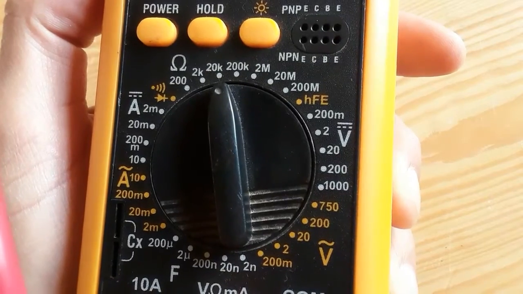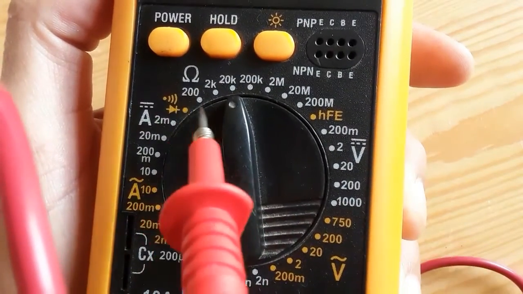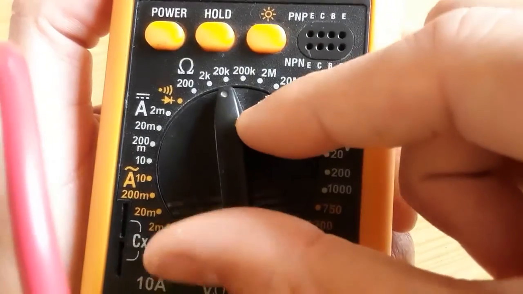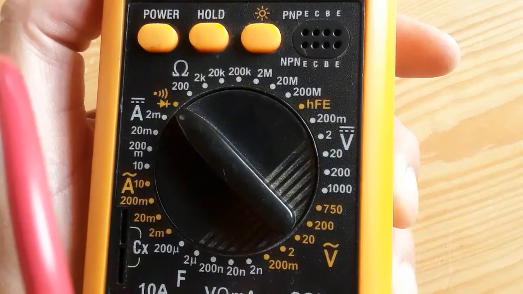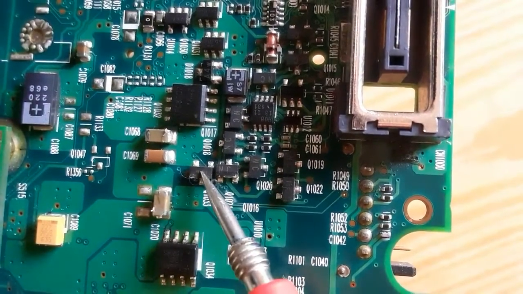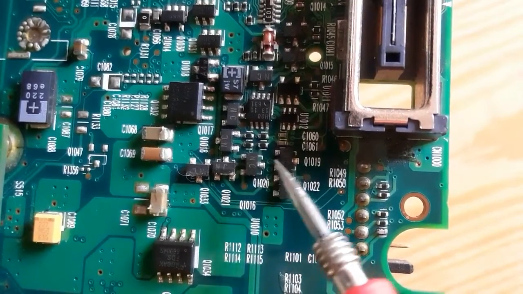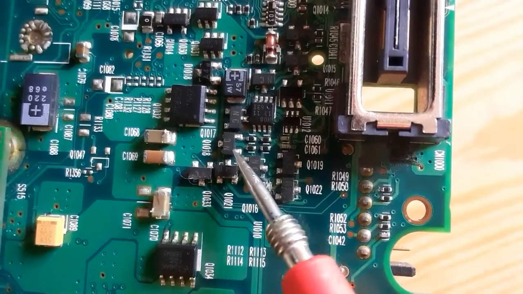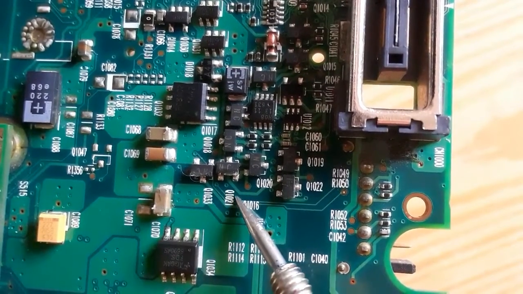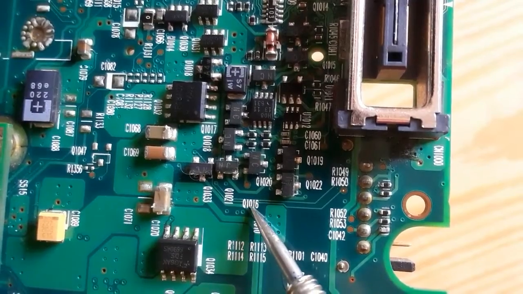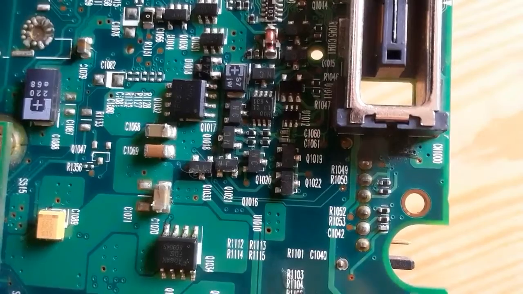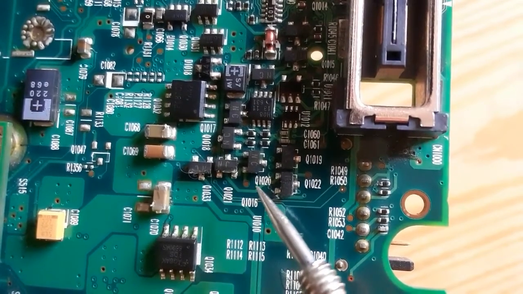So we're gonna test these transistors using the multimeter. I'm going to show you how to check whether the transistor and MOSFETs are good or not using the multimeter. Of course, we're gonna select the buzzer option or the continuity option. Here, as you can see, these are all transistors. We have Q, so Q means transistor. We have Q 10016, Q 10020, etc. We're gonna check all these transistors.